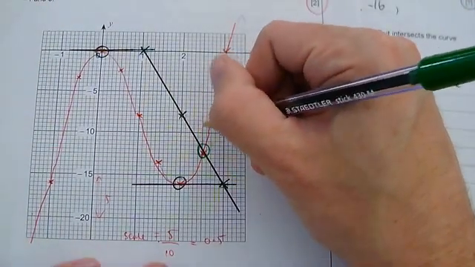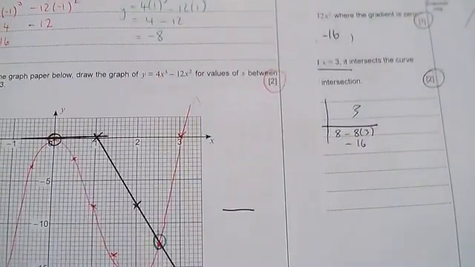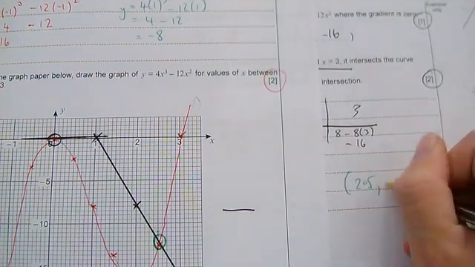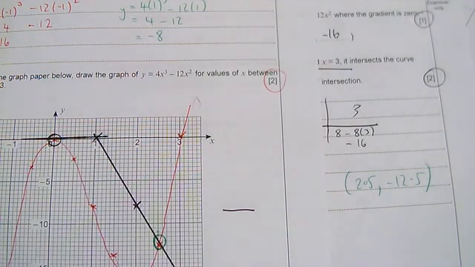Up here, I believe it's roughly this one here, isn't it? From there? Yeah? So we're going to say x is 2.5, y is minus 12.5. I said 2.5, 13. Fine. You'll be allowed to have a bit of leeway on that.